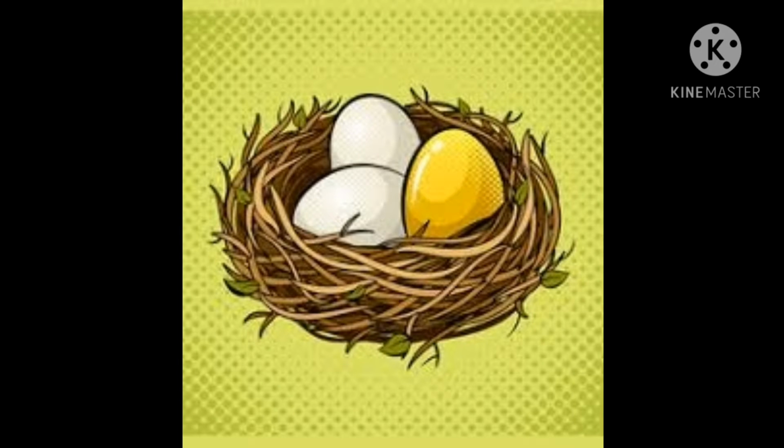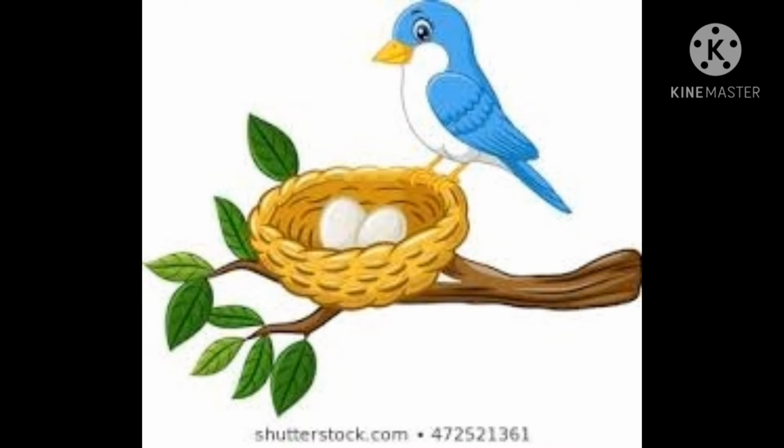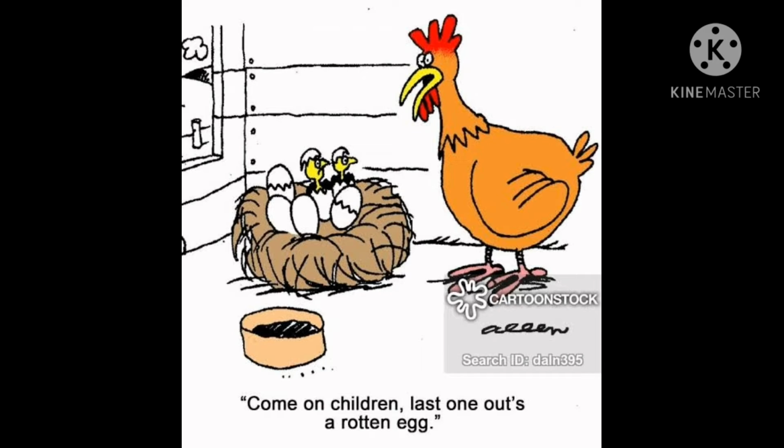All birds reproduce by laying eggs. When they have to lay eggs, they build homes called nests. Usually, the female bird, the mother, sits on the eggs to keep them warm. Sometimes the male bird, the father, also sits on them. After a few days, the eggs break open and baby birds, that means chicks, come out.